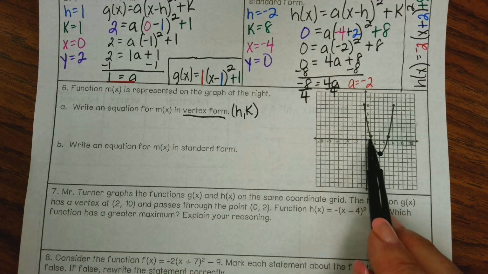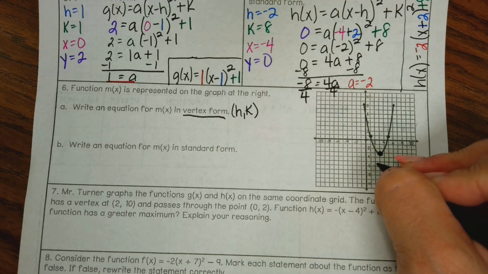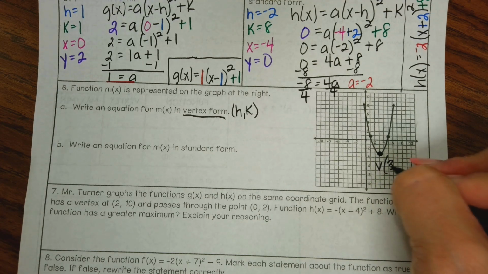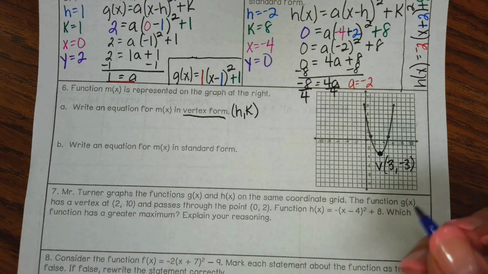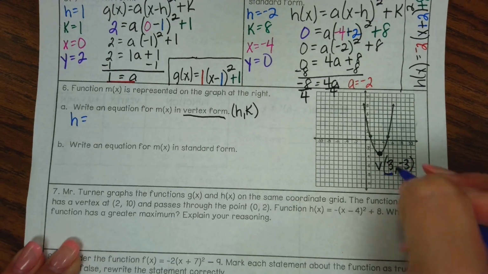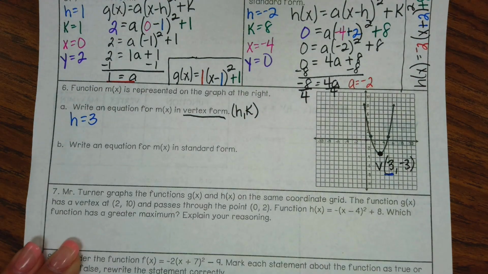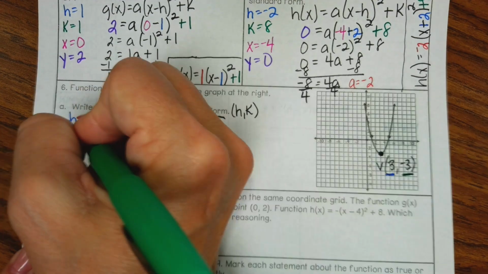Starting at the origin, I went right 3, and it looks like I went down to -3. So 3, -3. That means that my h is going to be a positive 3, and my k is going to be a -3.